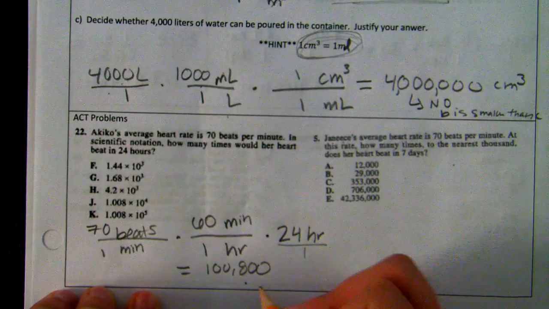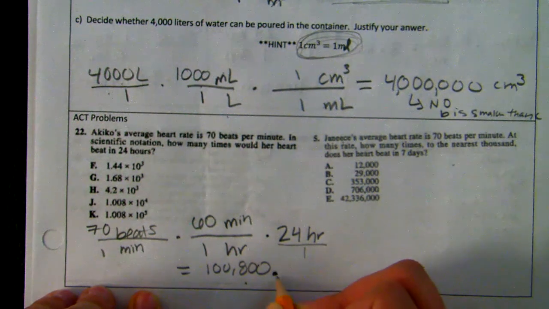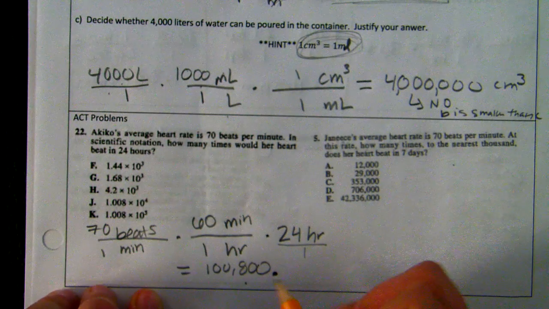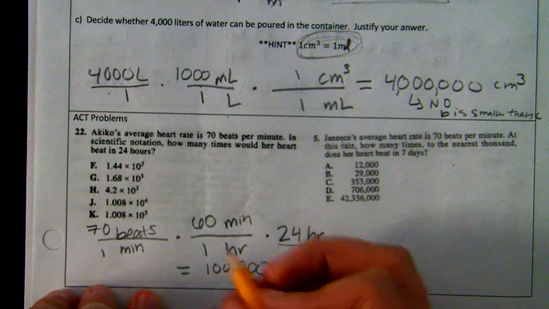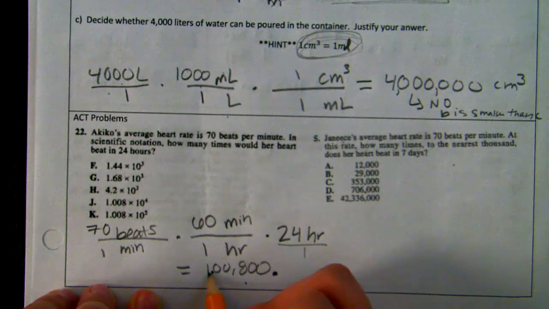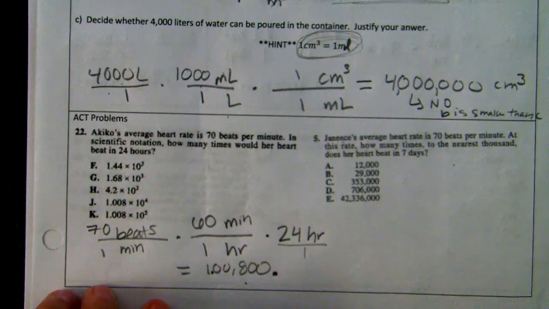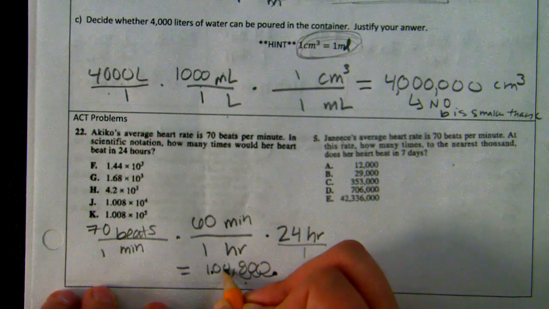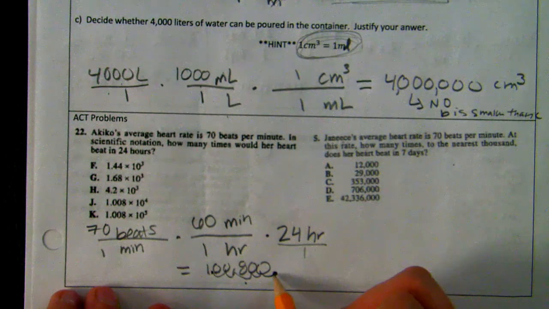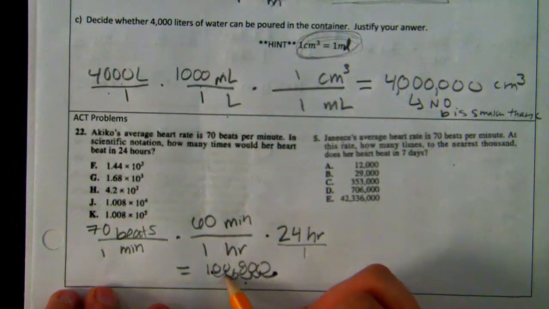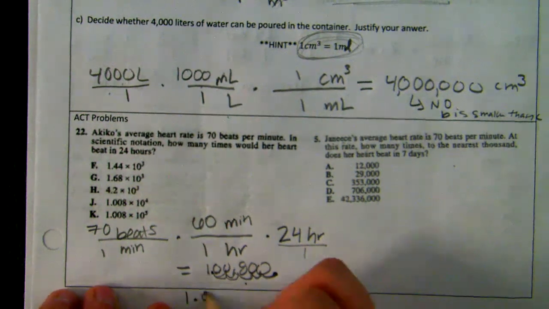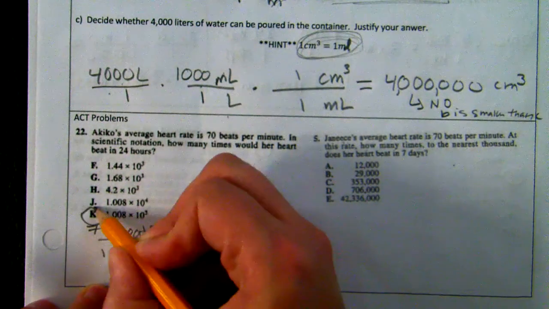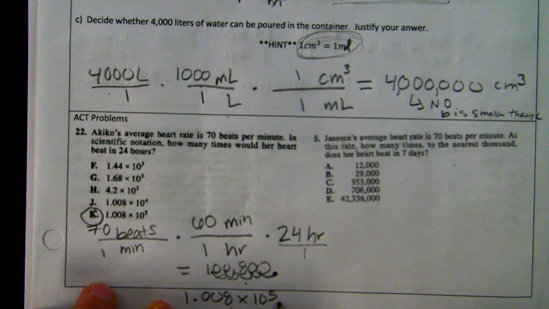So let's think about this. We have our decimal point back here at the end because it's 100,800 beats per 24 hours. So let's see, where would I want my decimal point here? I want it to come right here because it's after the first digit that's our non-zero. So let's count. We have 1, 2, 3, 4, 5. That's how many times I move my decimal place. One more time. 1, 2, 3, 4, 5. So that gives me 1.008 times 10 to the 5th. Is that one of my options? Yes, that is K. So we have 1.008 times 10 to the 5th beats.